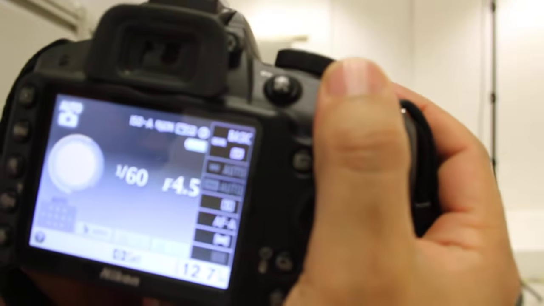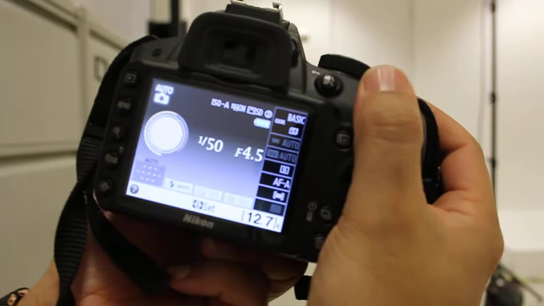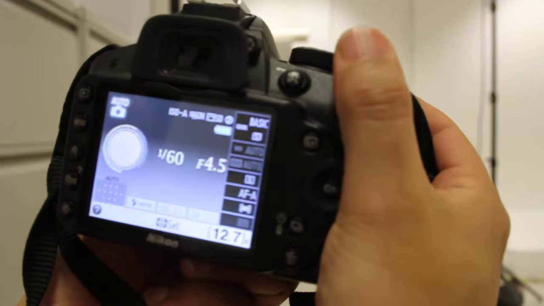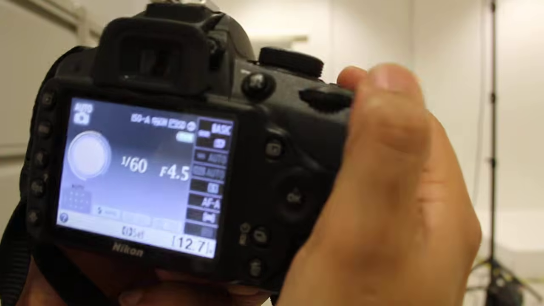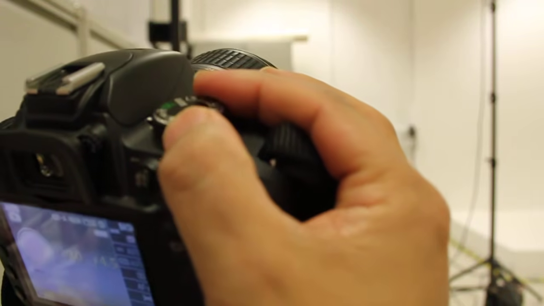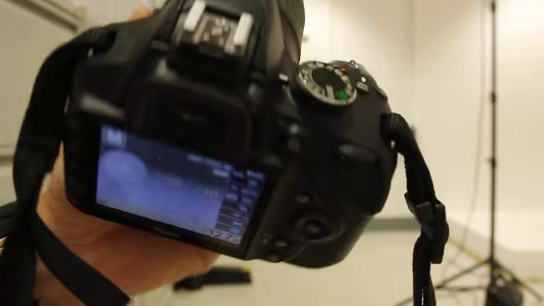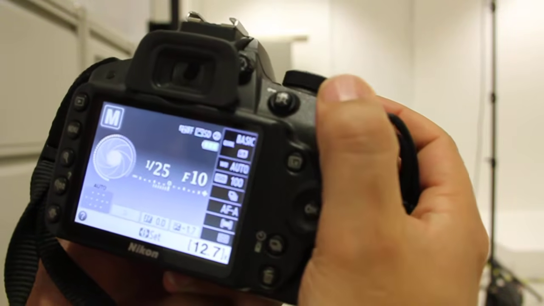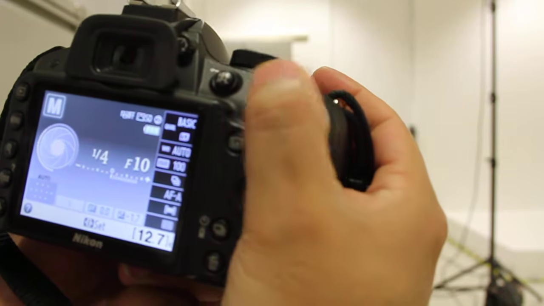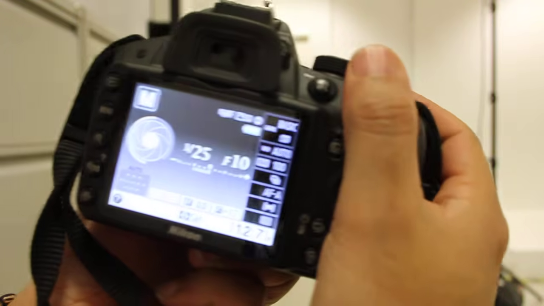In order to change the shutter speed, you need to use this wheel to move across your shutter speed. So I'm just going to put it in manual mode. So my apologies. Now I'm in manual mode. Okay, now I can change the shutter speed. So when I change my shutter speed, as you can see, it allows me to change the shutter speed on this camera.